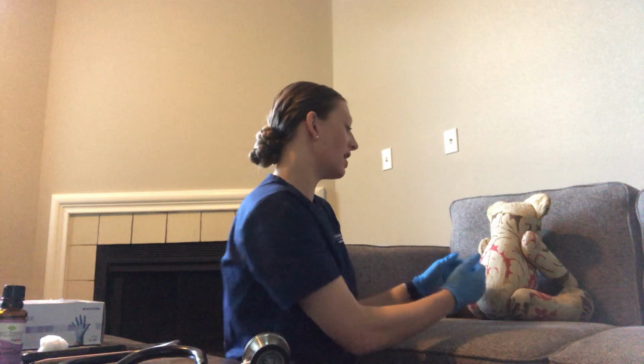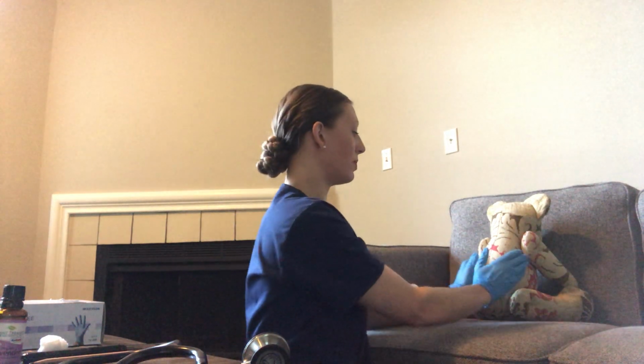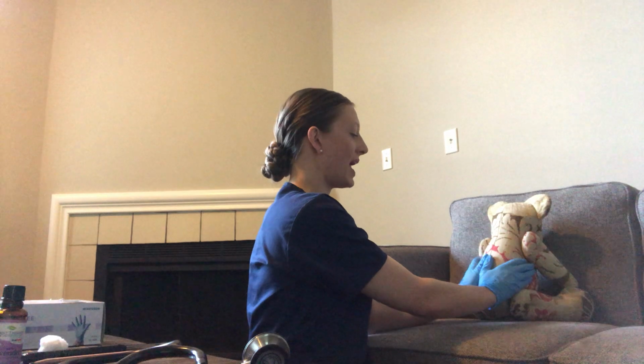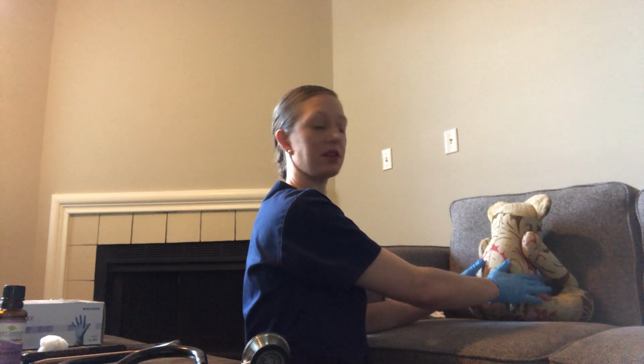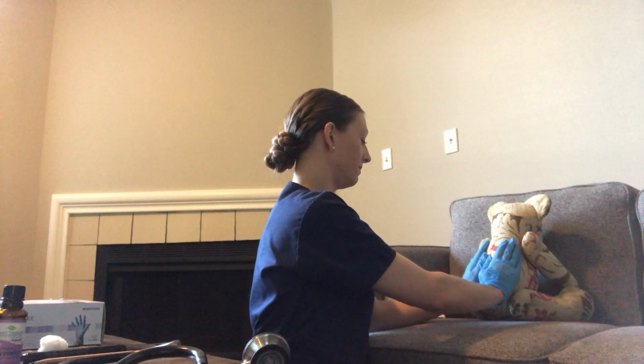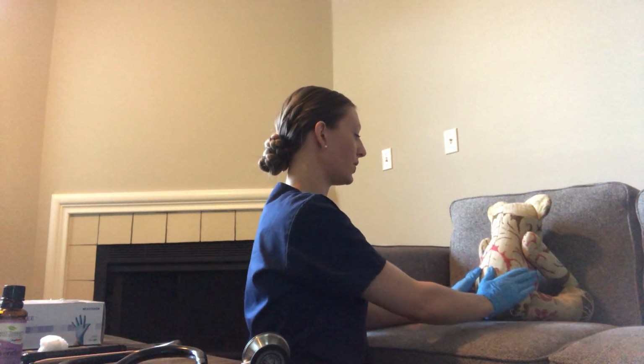After that, I'm going to check for equal chest expansion. So I'm going to put my hands on the patient's back and ask them to take a very deep inspiration, and my hands should move symmetrically. If one moved and the other one didn't, that would be indicative of a collapsed lung, and we don't want that. So my hands should move equally.